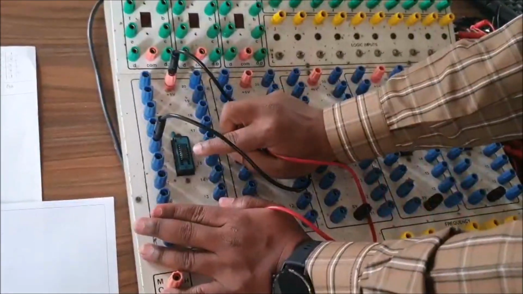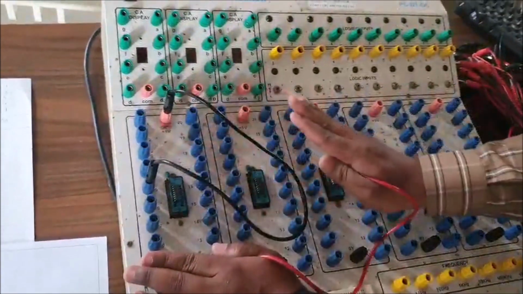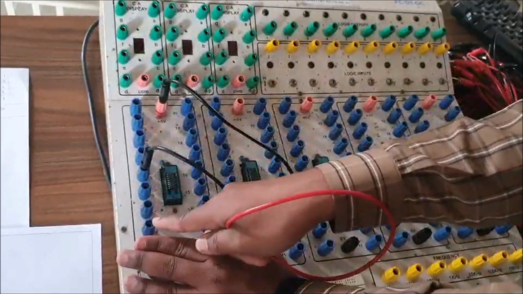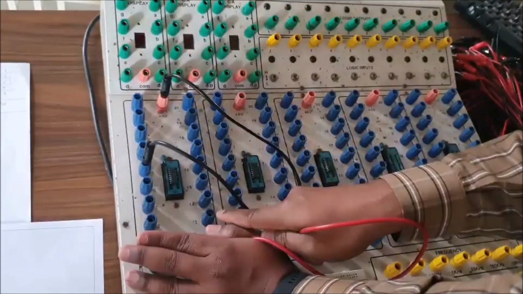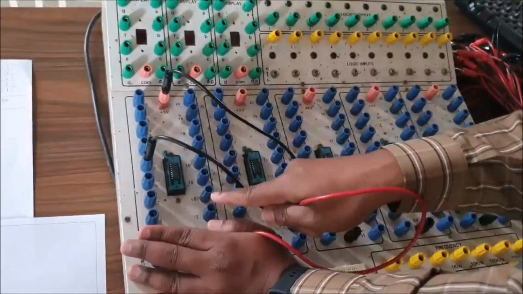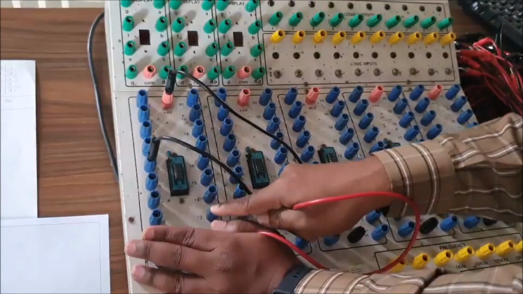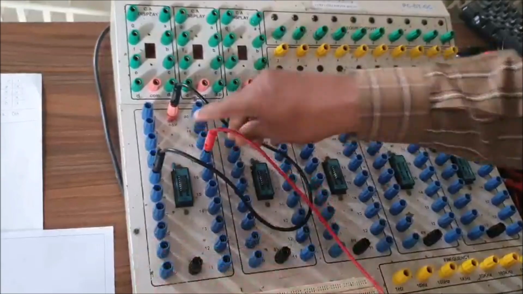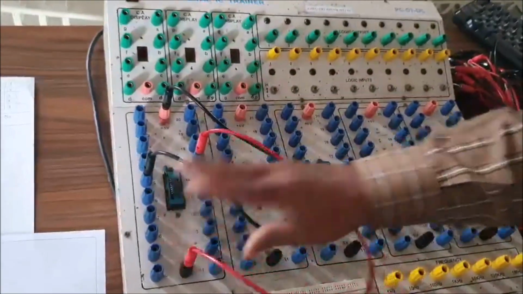In this IC there are 16 pins, 8 pins on each side. Starting from the bottom right corner, the pin numbers go 9, 10, 11, 12, 13. So the 13th pin is connected to ground.